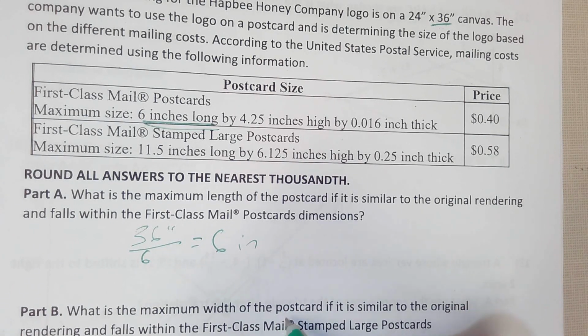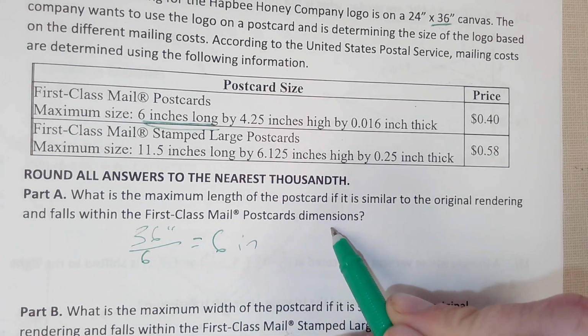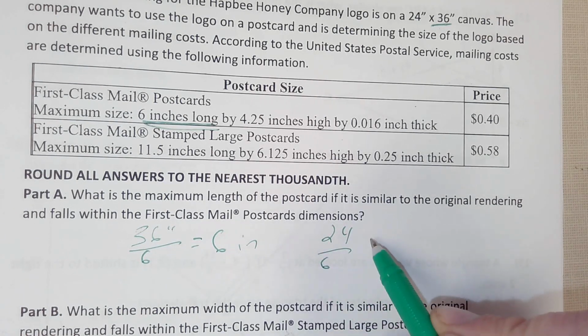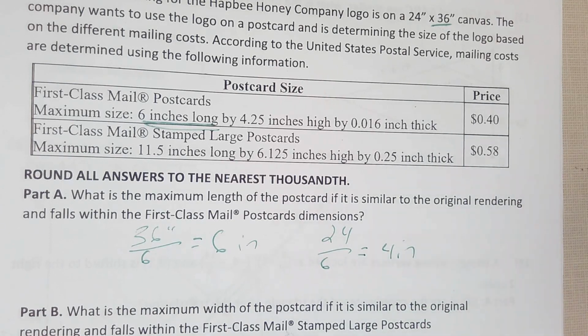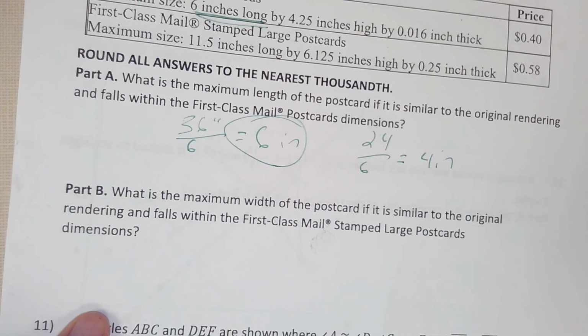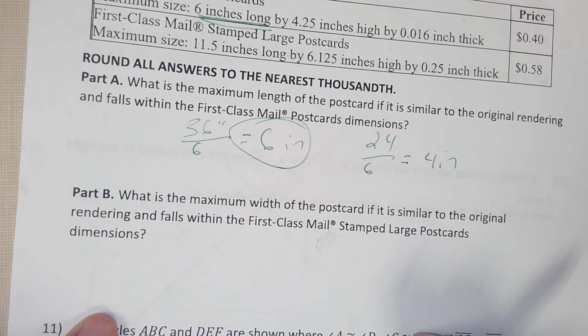And then the other one is going to be 24 inches high, 24 divided by 6, right? So that scale is going to have to be 4 inches. Okay, so that's that one. All right, so the maximum is going to be 6. All right, so part B is what is the maximum width. It's going to be the same thing.